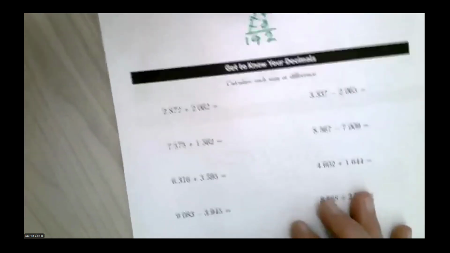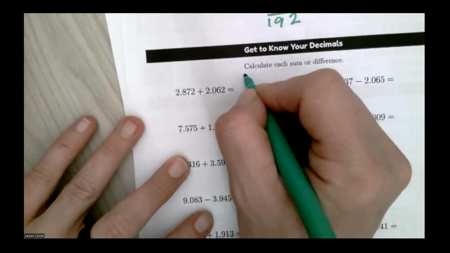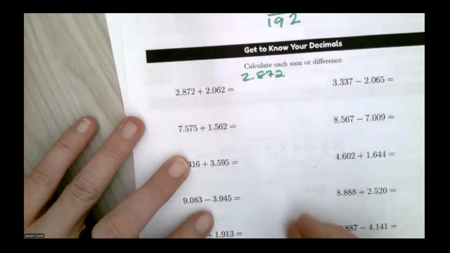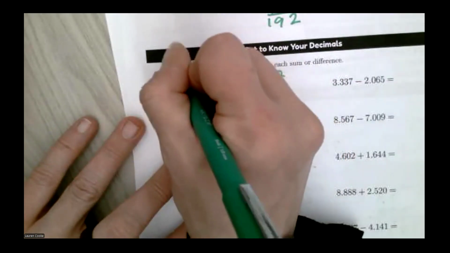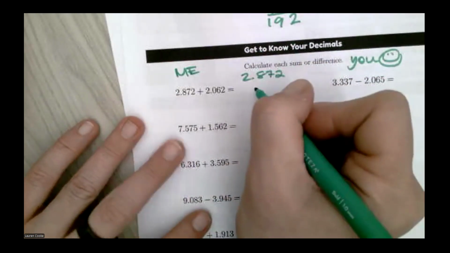Okay, now calculating each sum or difference. Okay, 2.872. I'm going to do the left side and you can do the right. Me, you. Okay.